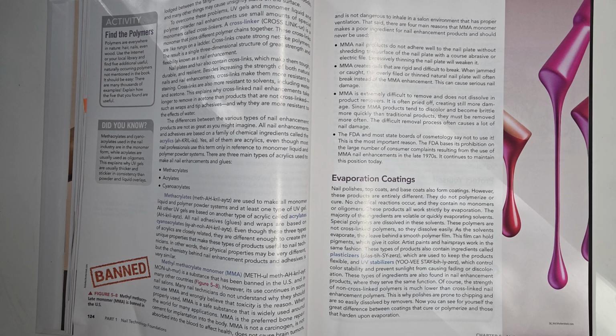The FDA and most state boards of cosmetology say not to use it. It's an exclamation mark. Have to do the dramatic effect. This is the most important reason.